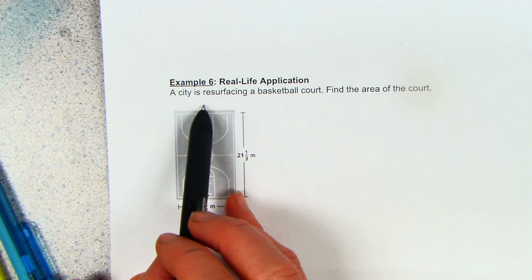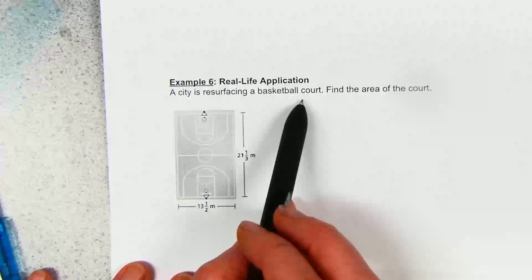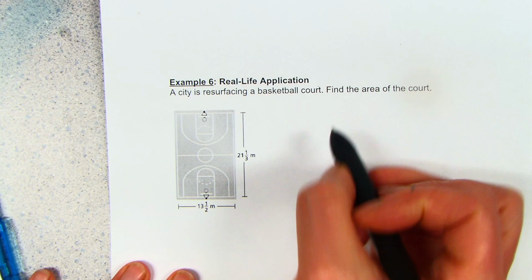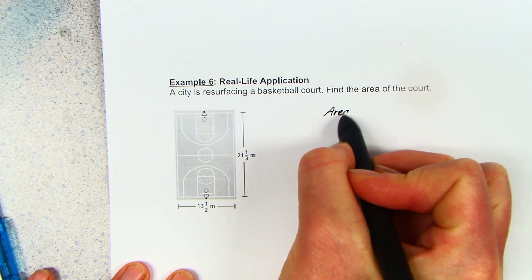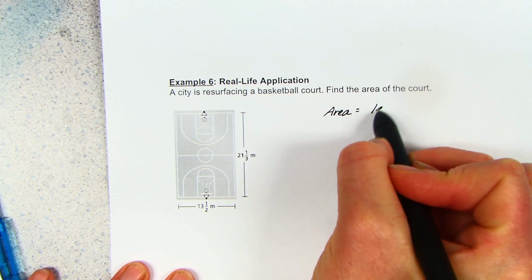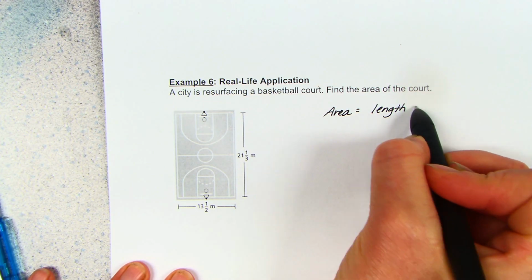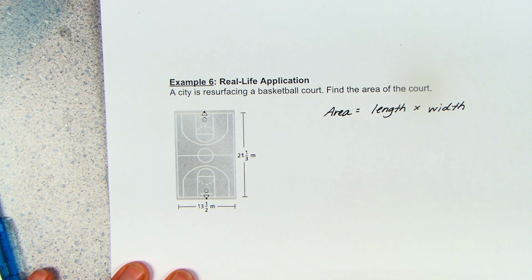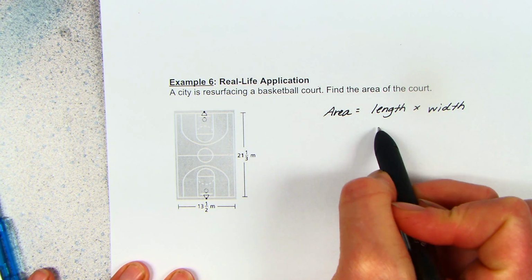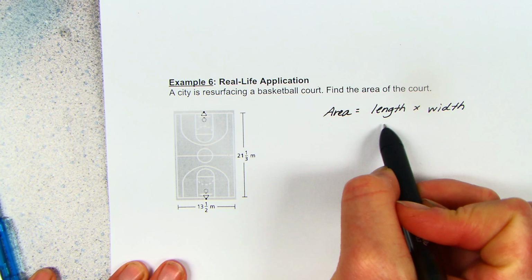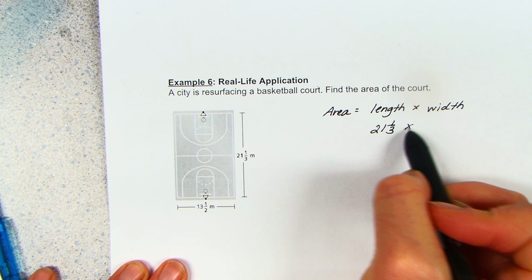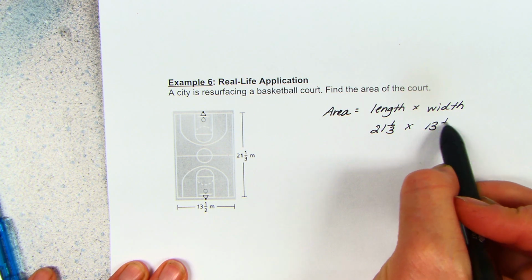Right? A city is resurfacing a basketball court. Find the area of the court. So to find the area, you know that area is equal to length times width. And that's exactly what we've been doing. We've been using a rectangular model for area. So we're going to do length. I always think that's the long side. 21 and 1/3 times 13 and a half.